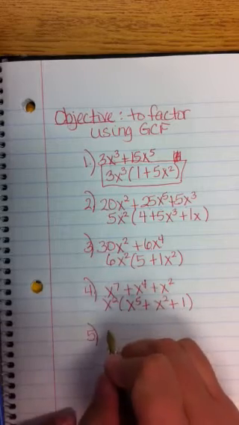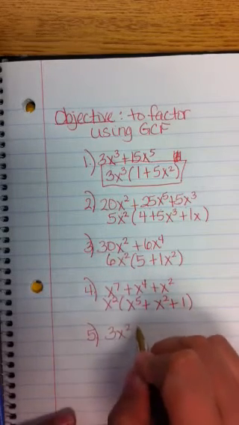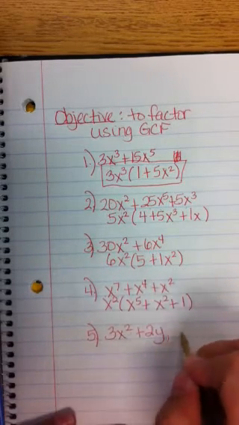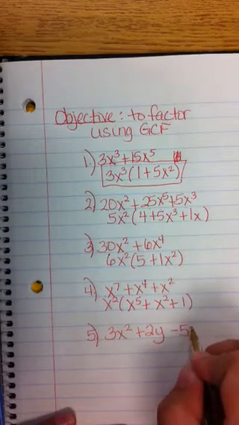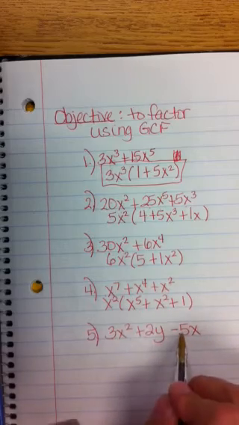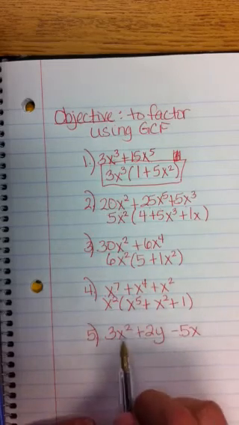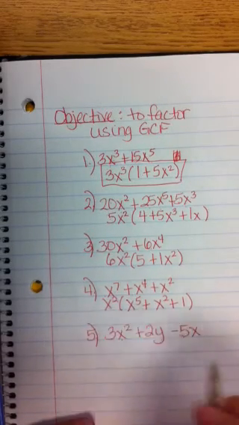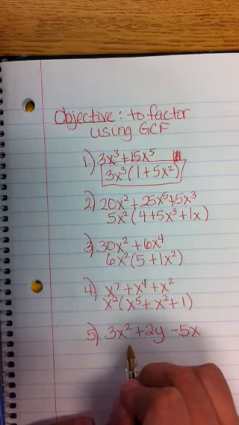And number 5 is 3x squared plus 2y minus 5x. So 3, 2, and 5, there's no number that goes into all of those. X squared, y, and x, there's nothing in common, so that means this one can't be factored.